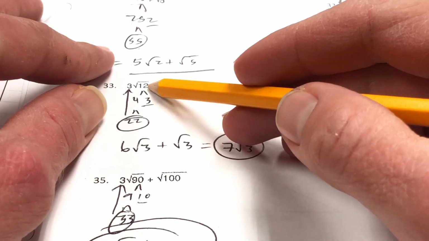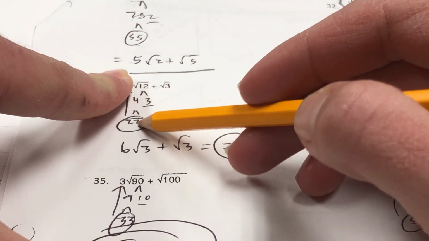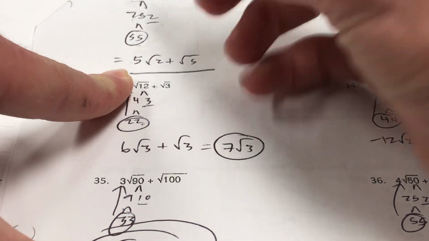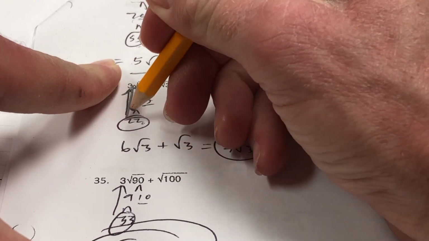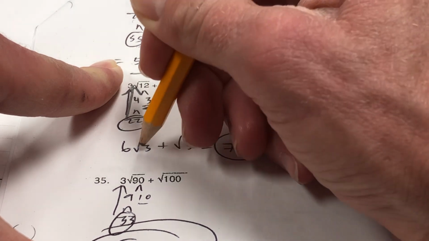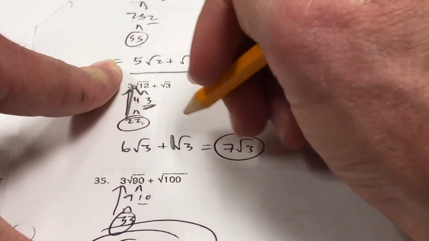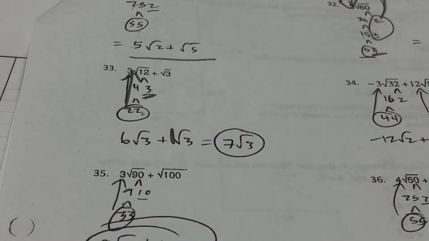All right. So 12, what goes into 12? 4 and 3. 4 is 2 and 2. So that pair of 2s busts out of radical jail and multiplies with that 3. 2 times 3 is 6. What stays on the inside of radical jail is 3 plus root 3. So I have 6 of the root 3s plus 1 of the root 3s. That's 7 of the root 3s.